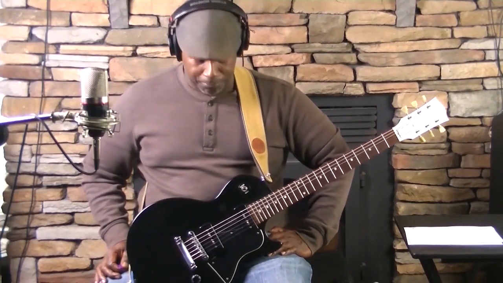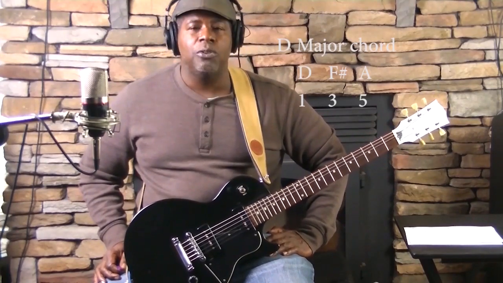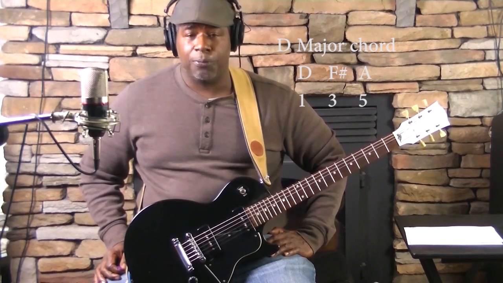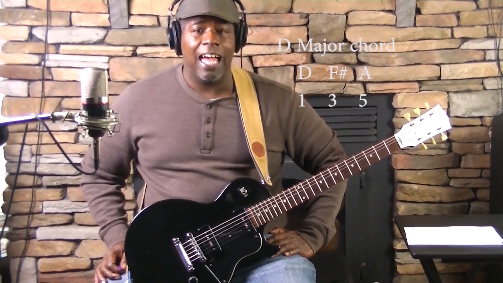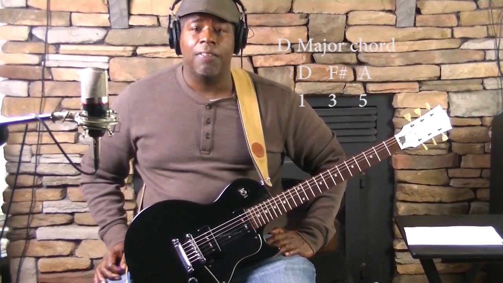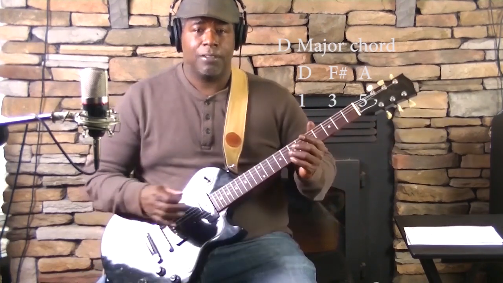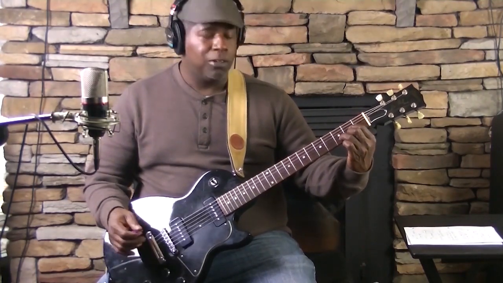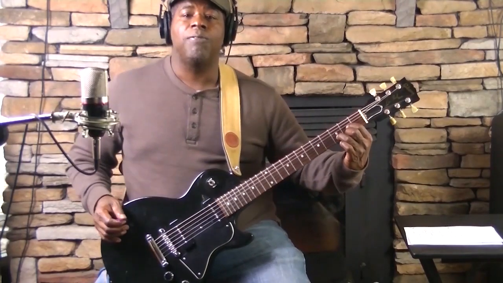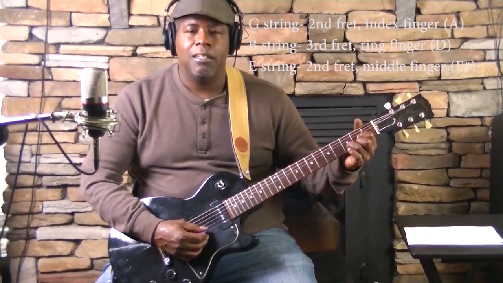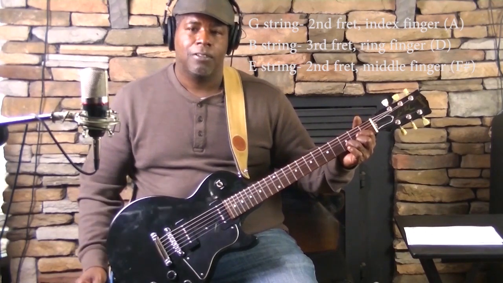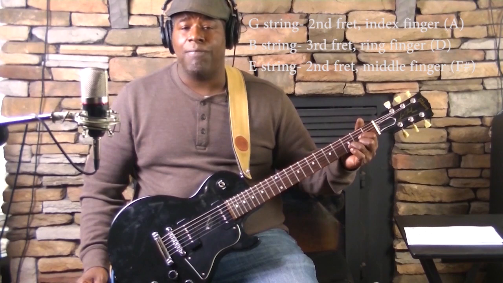The next chord I want to look at is D major. What I want to do is start with our 3-string D major chord that has the root note at the 3rd fret of the B string. So I'm going to find my root note at the 3rd fret of the B string, and then I'm going to apply my major chord fingering. That is our 3-string D major chord.